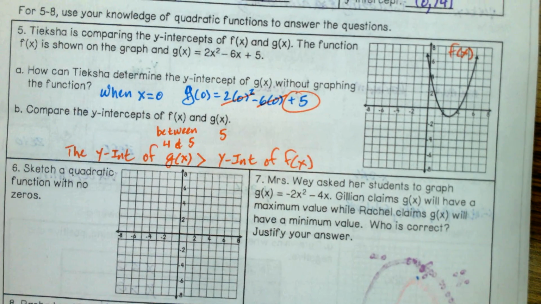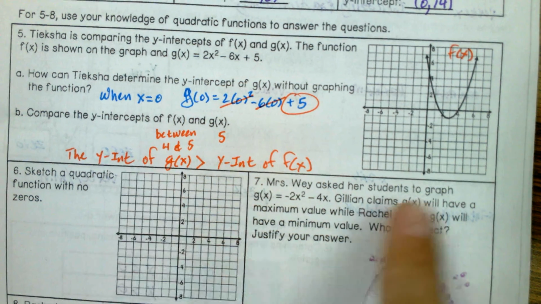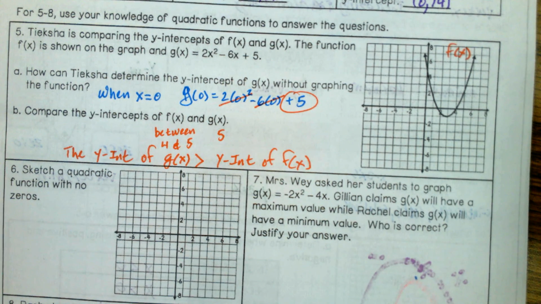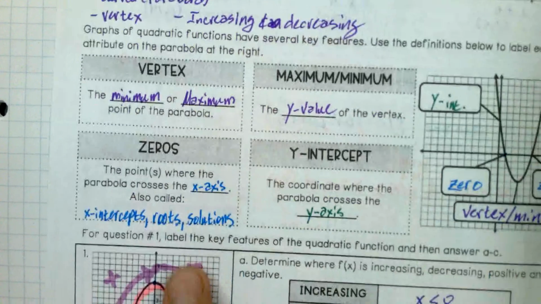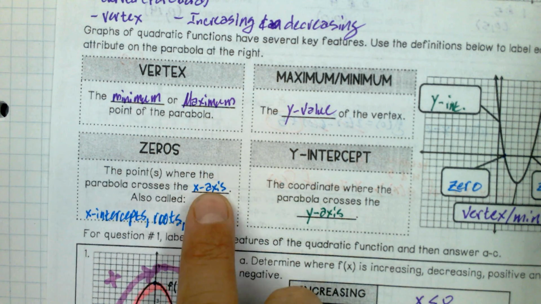All right, here's the challenge. Check in with your partners before you commit to a sketch. Sketch a quadratic function with no zeros. What's it going to look like on the graph? There's two possible flavors it comes in. Think about what zeros look like. We talked about zeros already, right? Where the parabola crosses the x-axis, think about what that would look like.